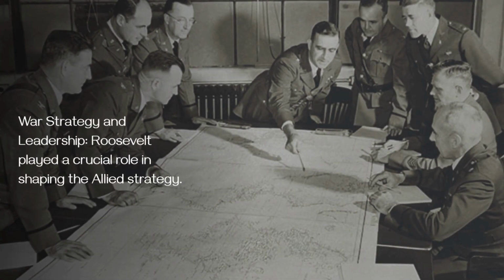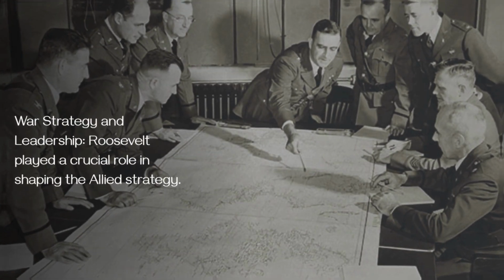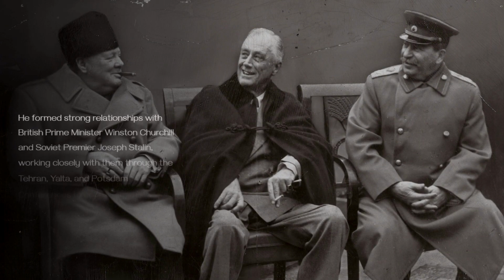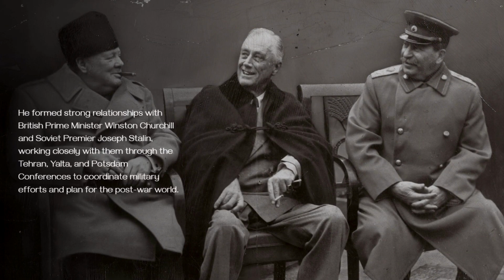Roosevelt played a crucial role in shaping the Allied strategy. He formed strong relationships with British Prime Minister Winston Churchill and Soviet Premier Joseph Stalin, working closely with them through the Tehran, Yalta, and Potsdam conferences to coordinate military efforts and plan for the post-war world.